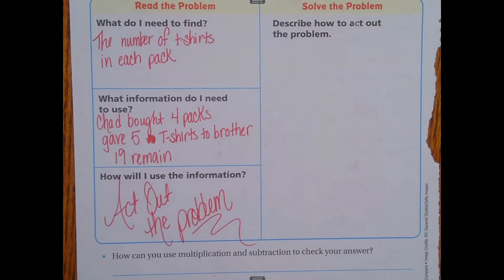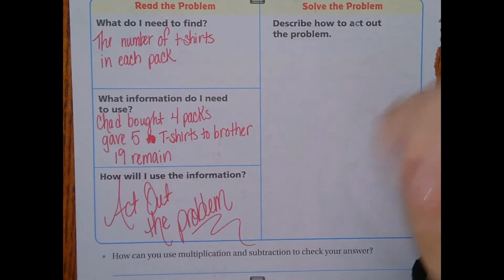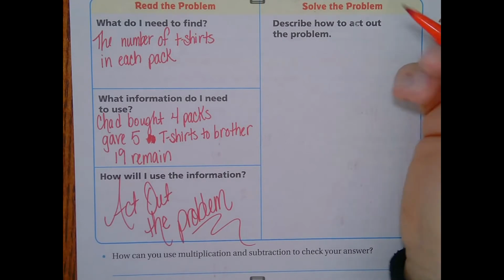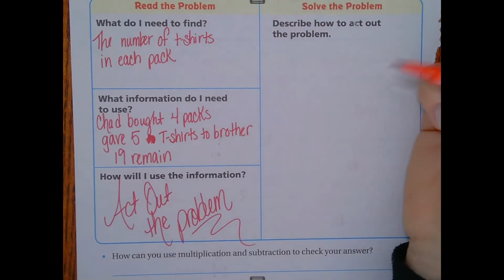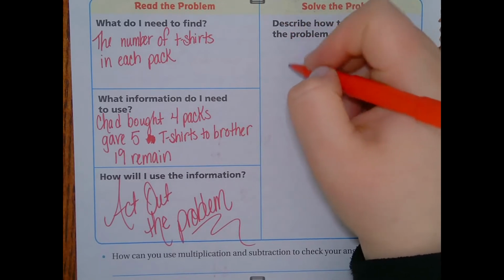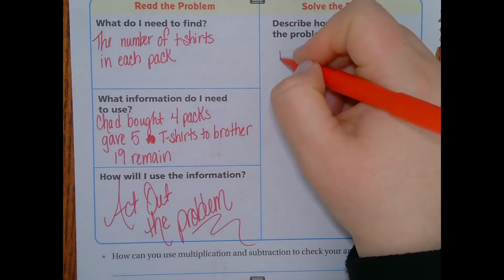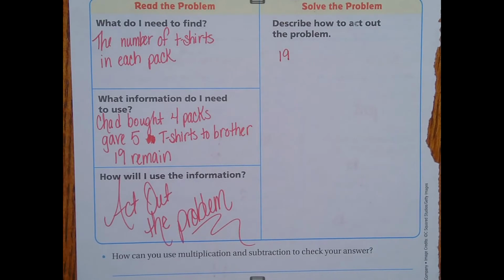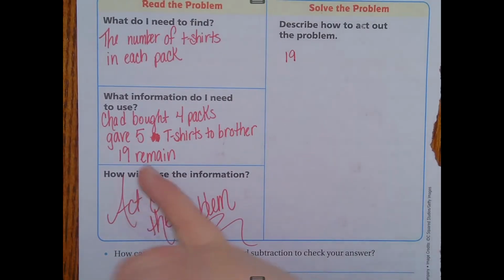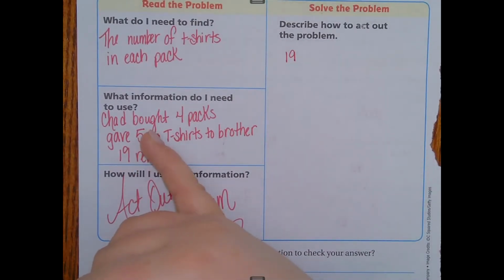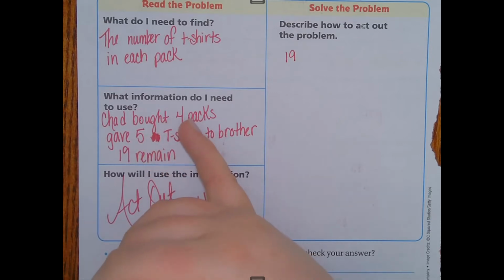So what's our big number here? What are we starting with? Okay, let's see. Let's start with 19. That's how many he has left, right? Because we don't know how many are in each pack. So Chad has 19 t-shirts. That's his final remaining number. And I know he gave away 5. But if I can find out how many he had before he gave any away, wouldn't that help me figure out how many were in each pack that he bought?